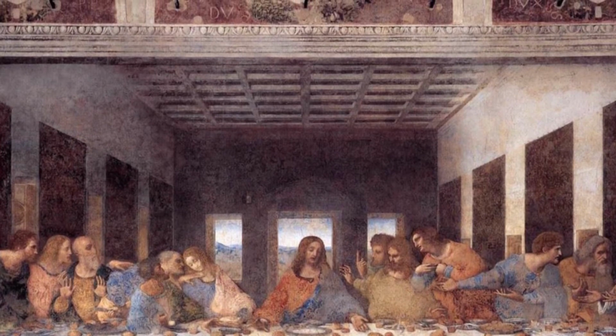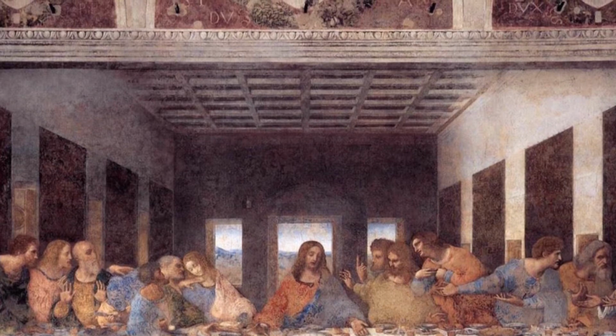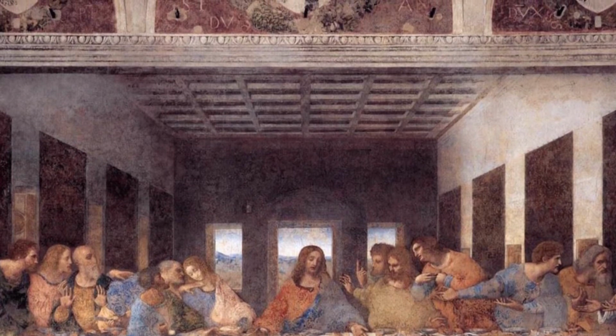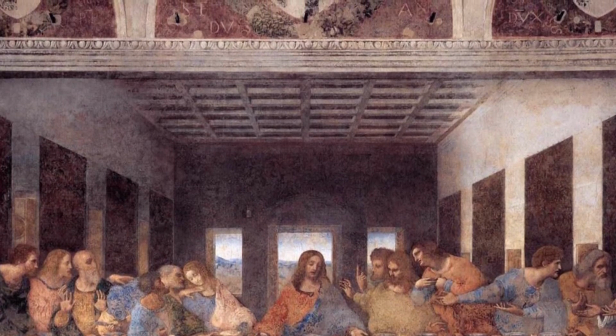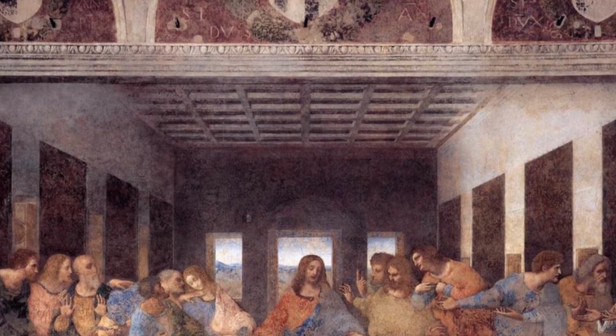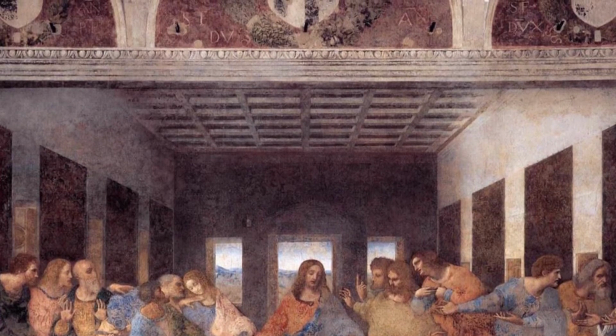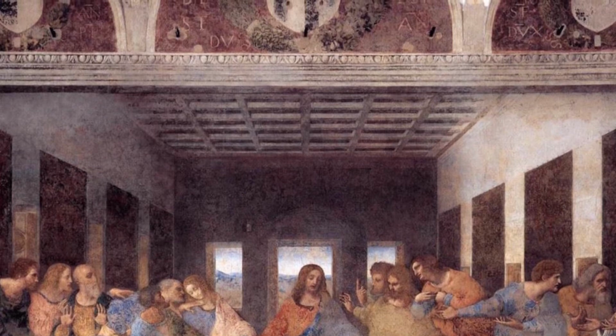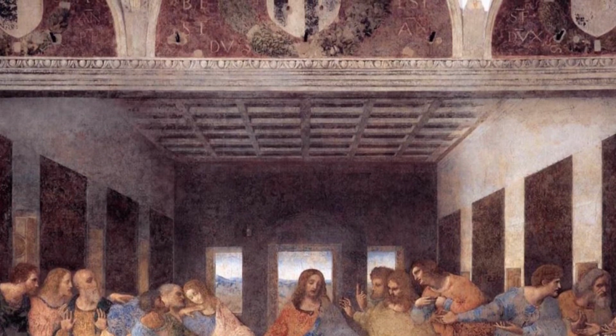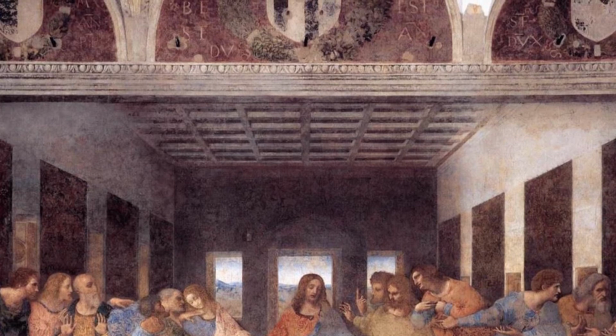Leonardo worked on the Last Supper from about 1495 to 1498, but did not work continuously. The beginning date is not certain, as the archives of the convent for the period have been destroyed. A document dated 1497 indicates that the painting was nearly completed at that date.